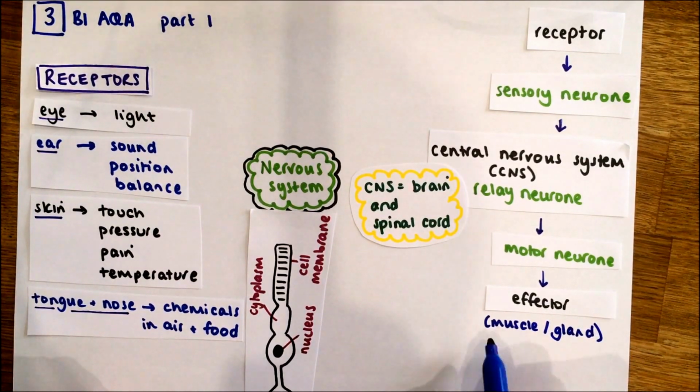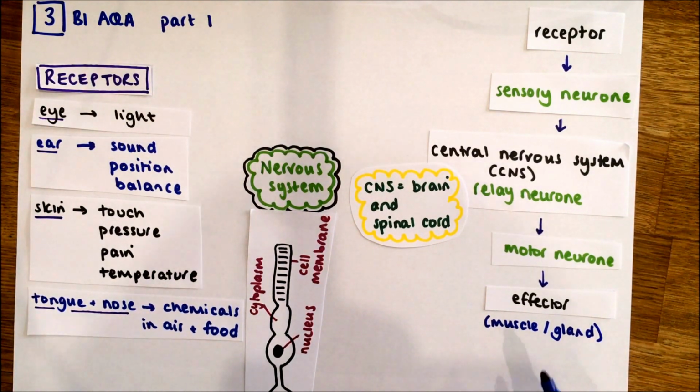Okay, so it may cause a movement response where we change our position. So for example, if we detect the light, so a ball coming towards our face, we might move our muscle and catch that ball. We may also stimulate a gland, and that could release a hormone or something else. So for example, it could release adrenaline because we're a bit frightened, and it causes us to run away. So there's a couple of different examples there of effectors, but it will either be a muscle or a gland.